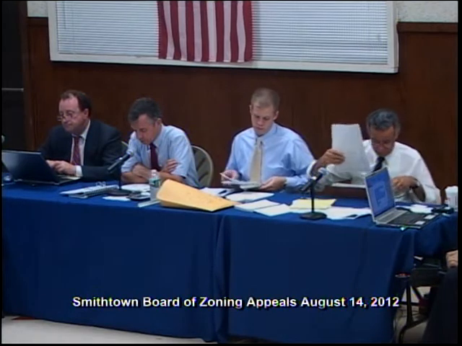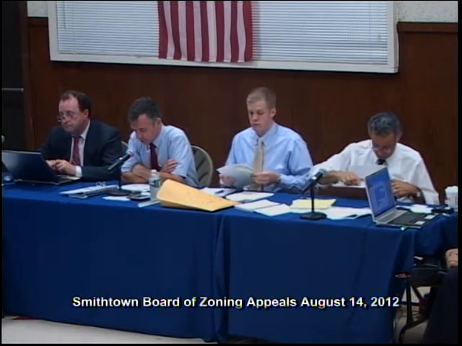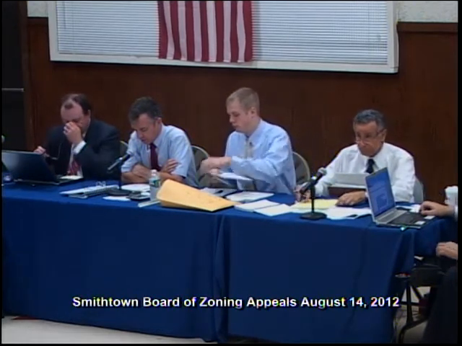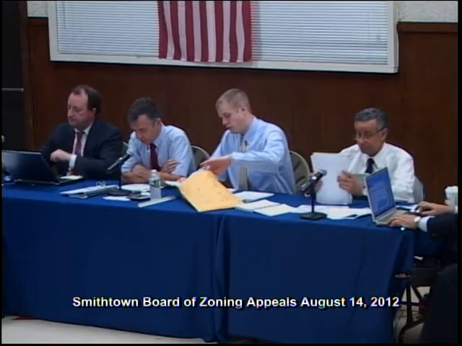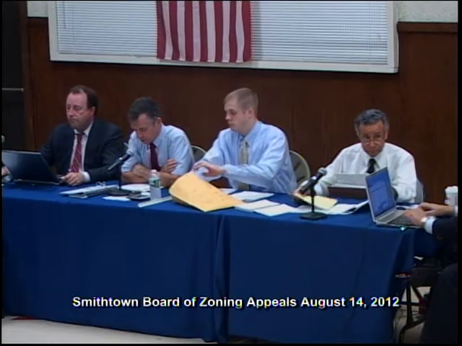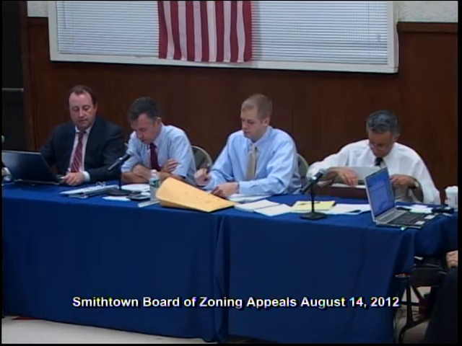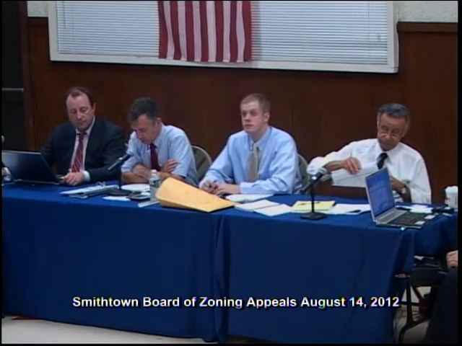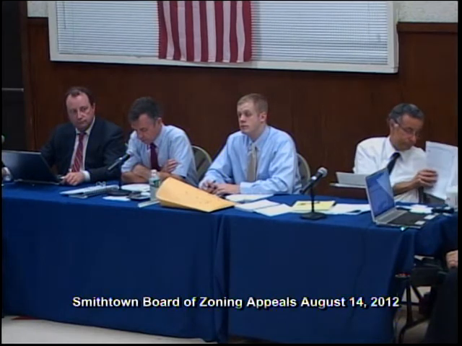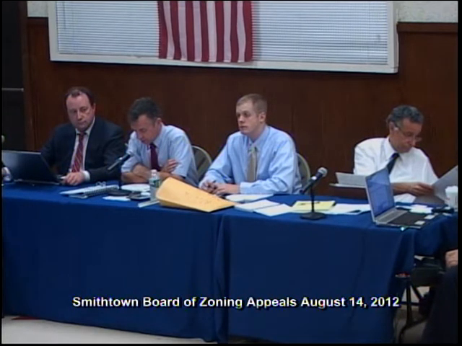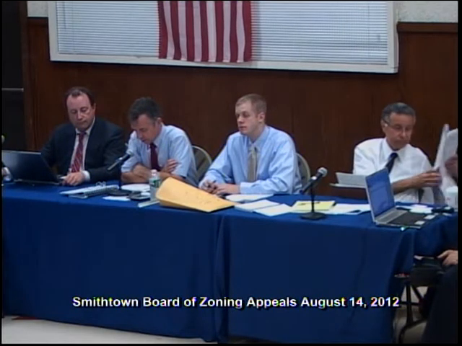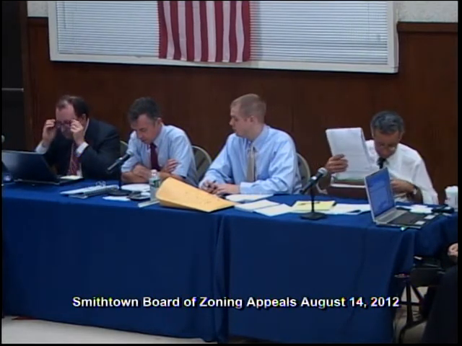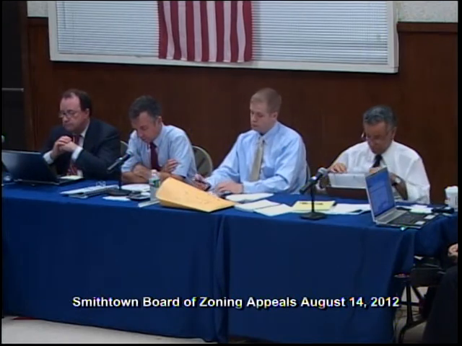Request variance to reduce the minimum parking spaces from 37 to 26, to reduce minimum truck loading spaces from 1 to 0, permit environmentally sensitive lands to be altered, slopes greater than 15%, permit a structure within 10 feet of environmentally sensitive lands, slopes greater than 15%, reduce minimum buildable lot area from 20,000 square feet to 17,359 square feet. Actual lot area is 34,359 square feet. Reduce the minimum side yard parking setback from 6 feet to 5 feet, and increase the height of a retaining wall from 6 feet to 7 feet.